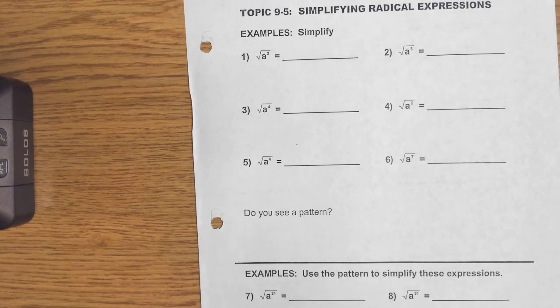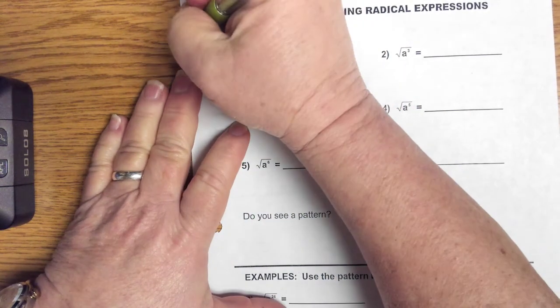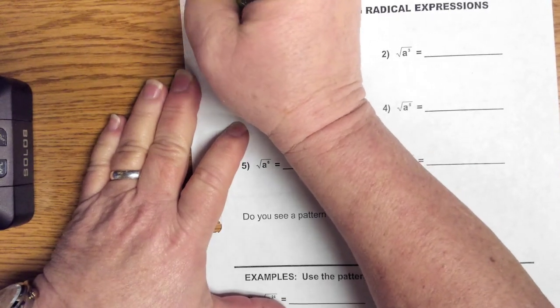All right, simplifying radical expressions. I know this doesn't say notes on it, so let's just write notes so we don't get confused.